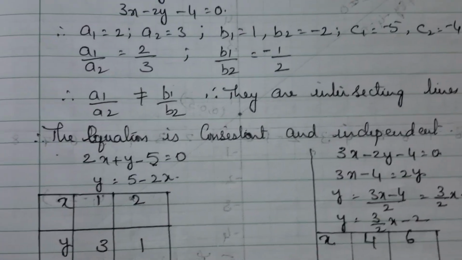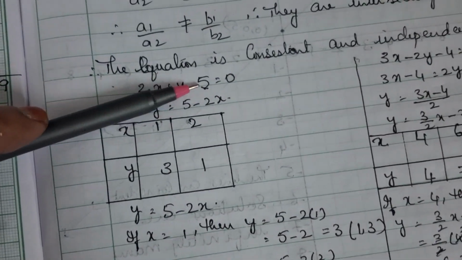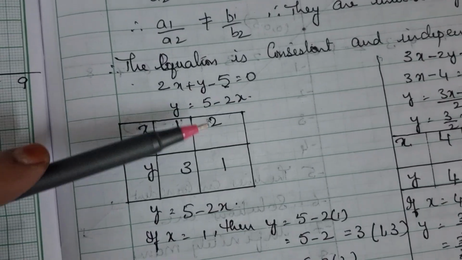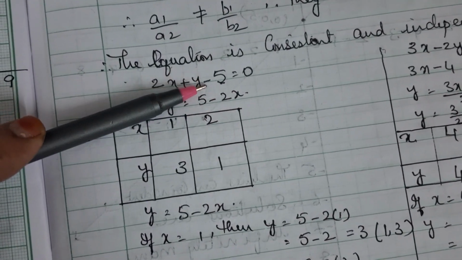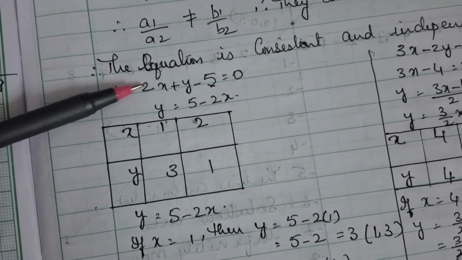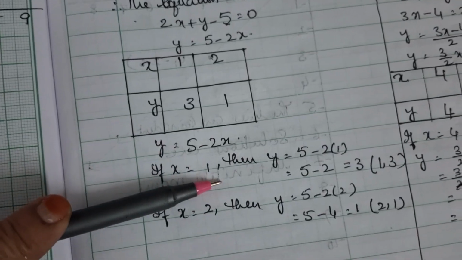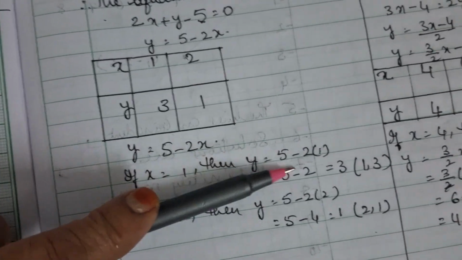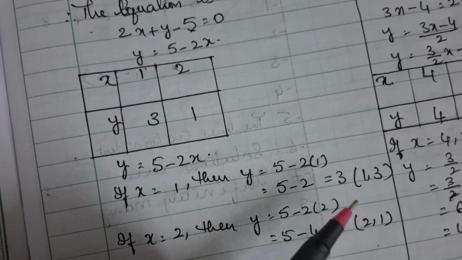So, to do the graph, again, earlier what we have done? The same thing. 2x plus y minus 5 is equal to 0. So y is equal to 5 minus 2x, minus 5 when it goes the other side plus 5, plus 2x when it goes to the other side minus 2x. So I have taken x is 1, then y is equal to 5 minus 2 into 1, 5 minus 2, that is equal to 3.